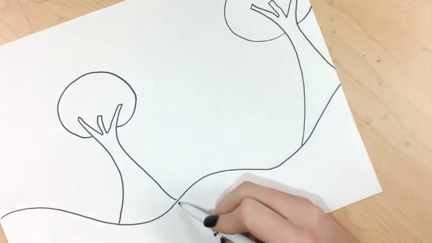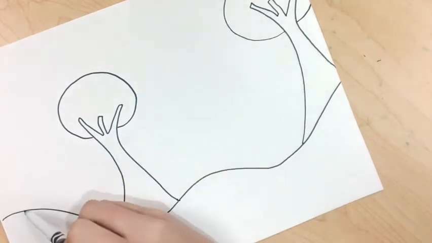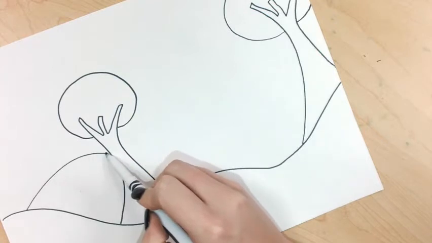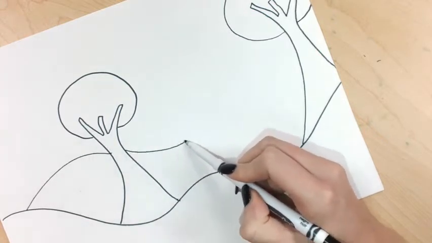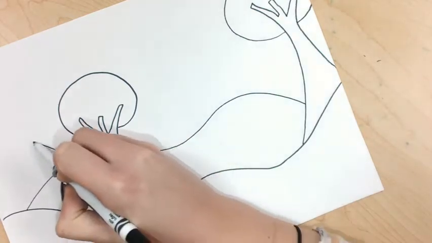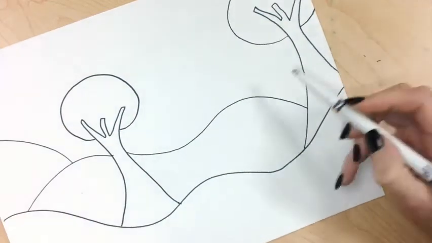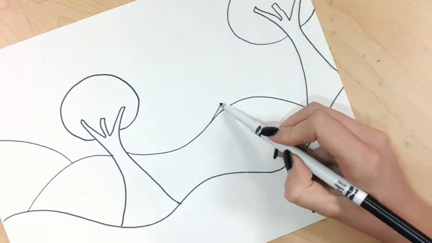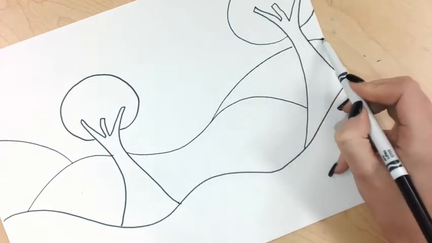Now, what we're going to do is draw another curvy line, and these are going to be hills. So we're drawing a landscape. So we're going to draw the hills, and I'm going to draw another hill, so it looks like those hills are actually behind the hill that I drew with the trees on it.